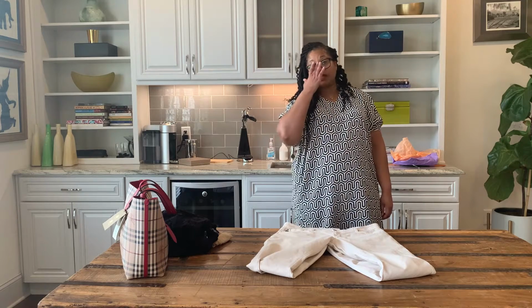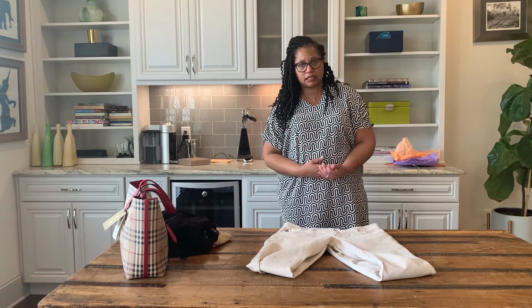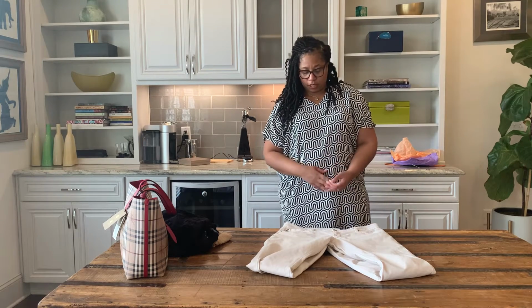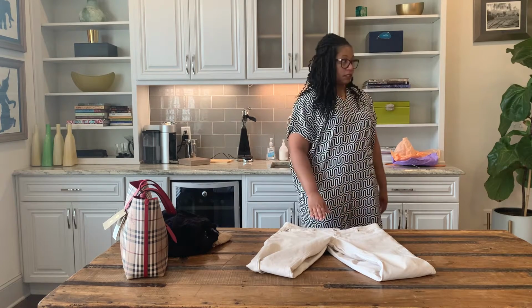I'll take a snapshot of that, and I may even say in my listing, please review the last one or the last two photos in the photo library showing you the size of the stain as well as where the stain is located.